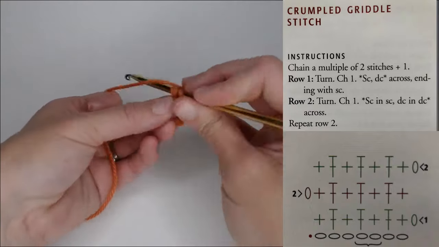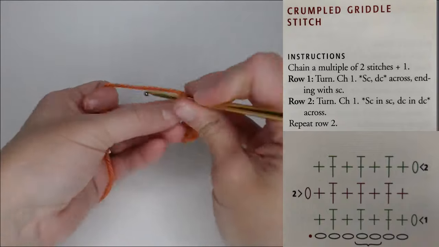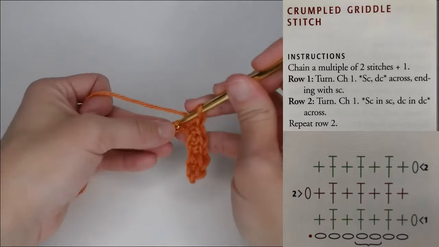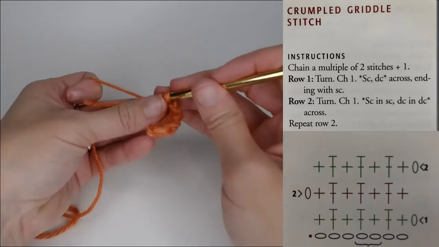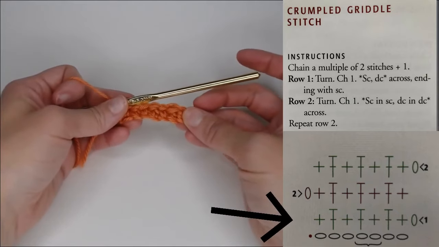Single crochet, double crochet, and ending with a single crochet. All right, now let's look at the diagram for this stitch.